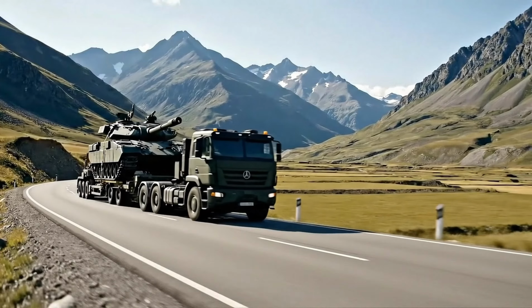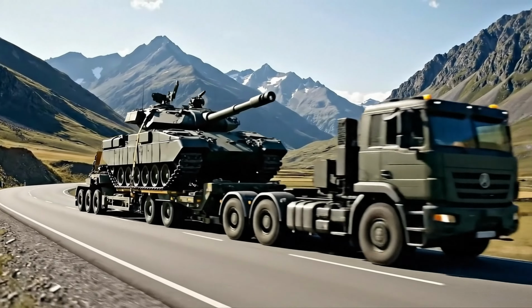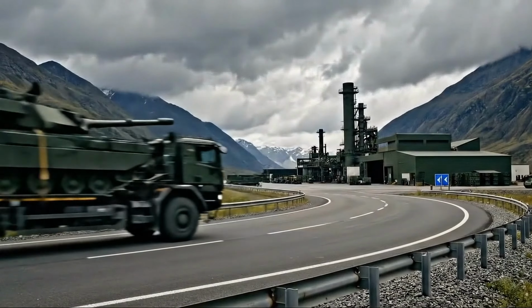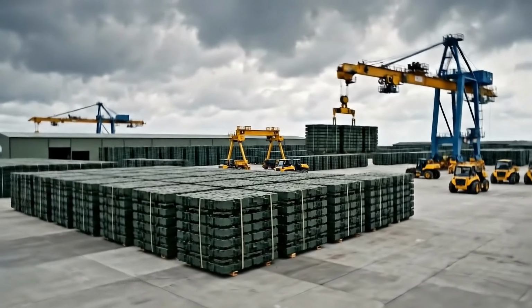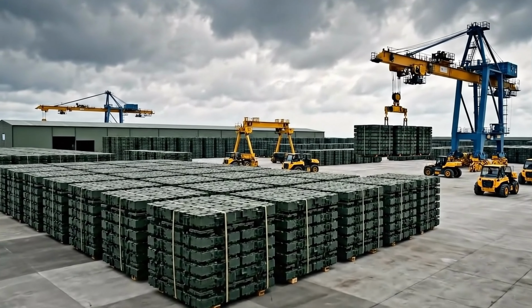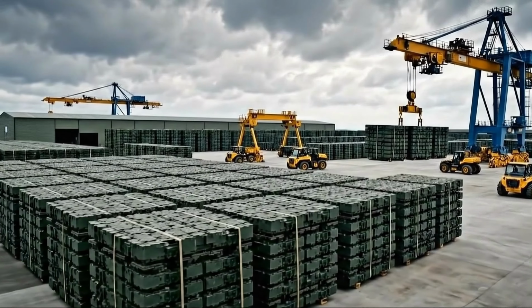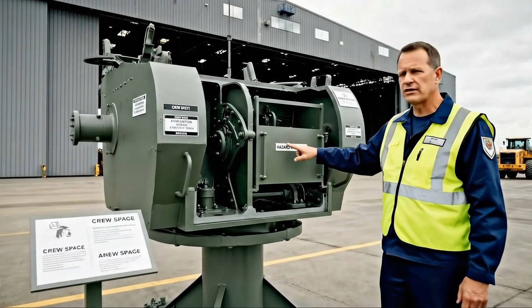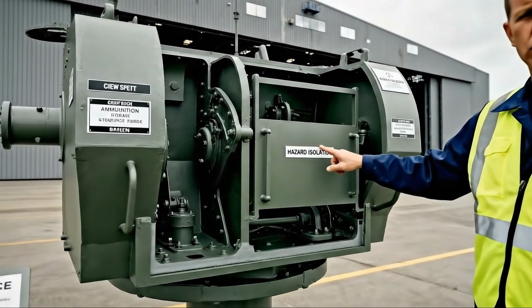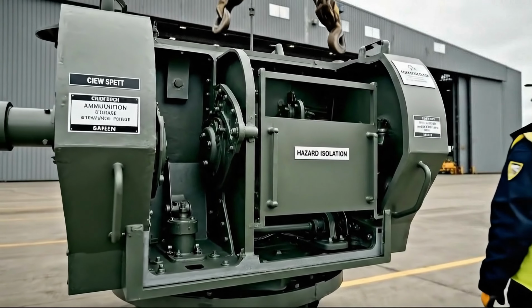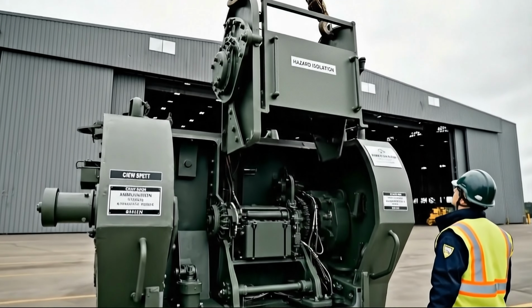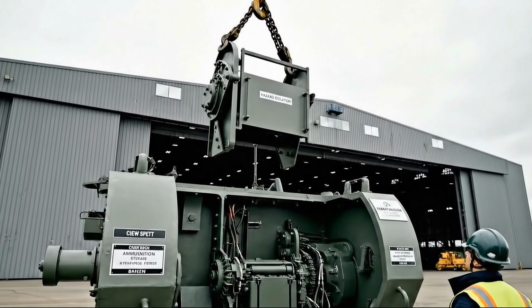More protection can reduce strategic mobility and increase fuel demand. Modularity as strategy means we can upgrade armor systems without having to replace entire fleets. This turret bustle design emphasizes internal safety philosophy. We isolate hazards like ammunition storage to protect the crew space conceptually. Armor design emphasizes repairability. Damaged modules can be swapped faster than welded rebuilds.